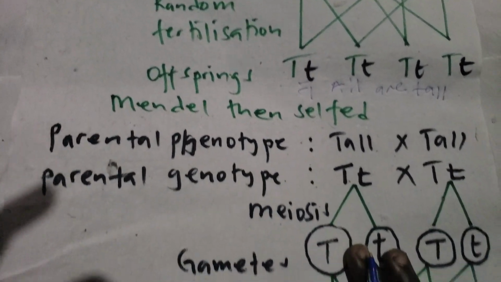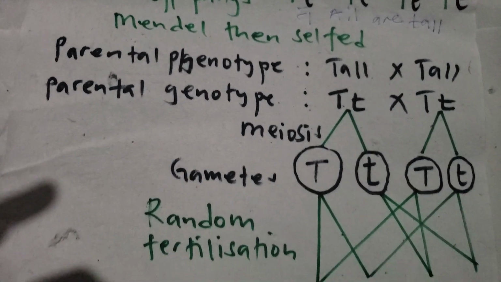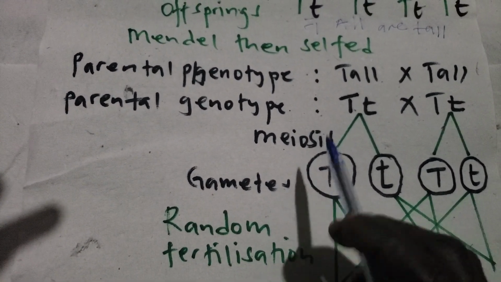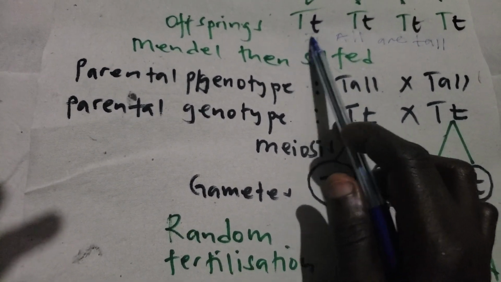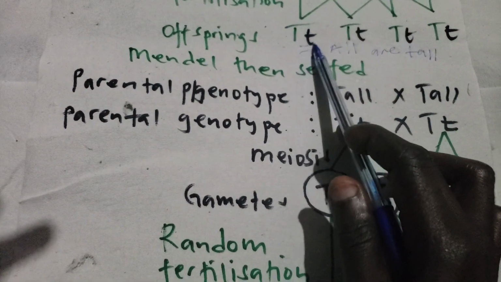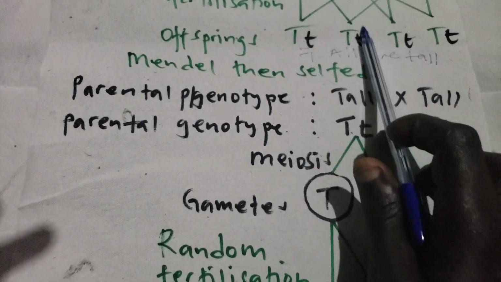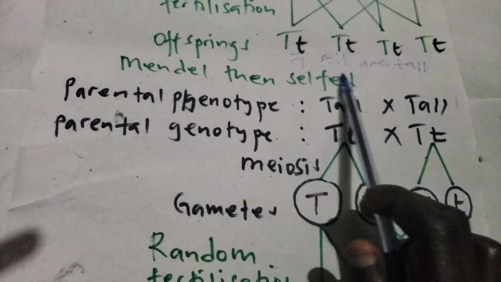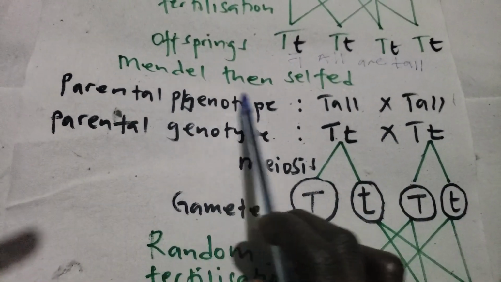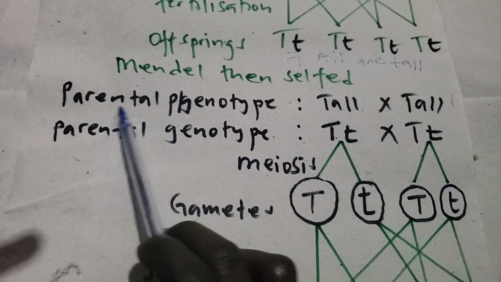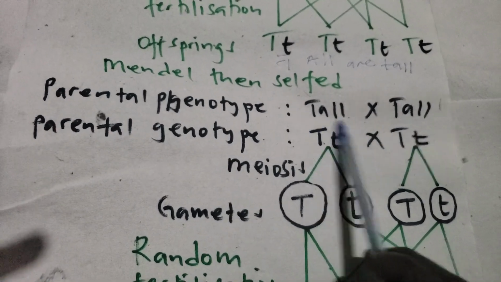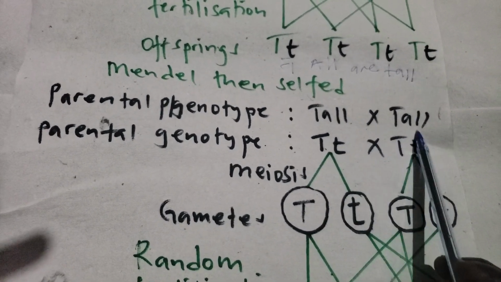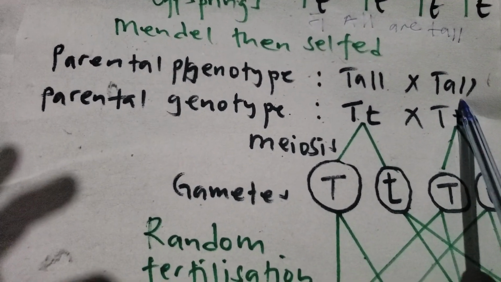Then we go on and cross with selfing. Selfing means you get one male parent from this and you cross it with another female from this. Since the F1 generation all are tall, for selfing we say parental phenotype: here we have a tall plant being crossed with a tall plant.